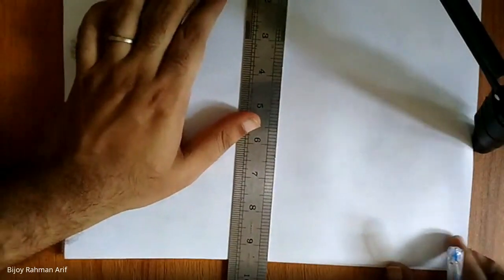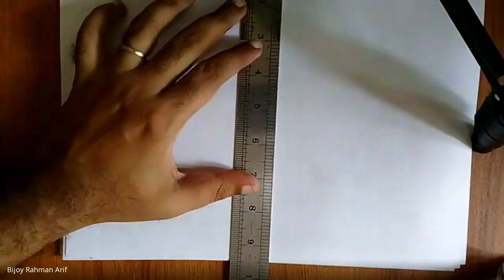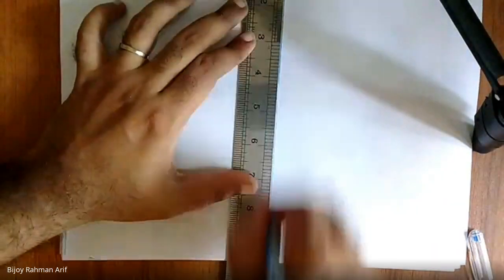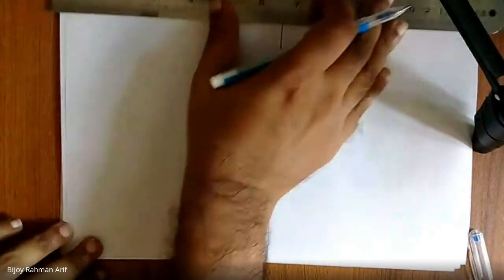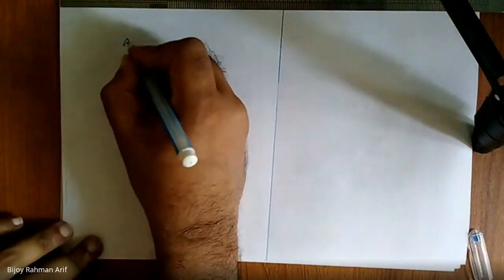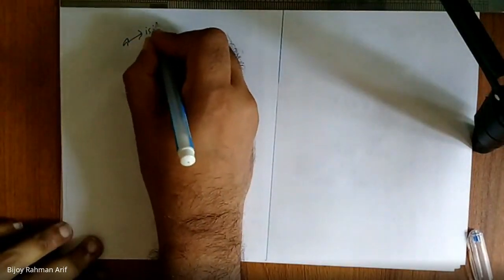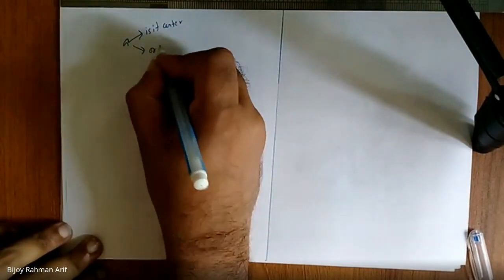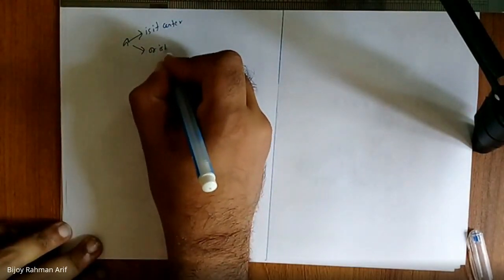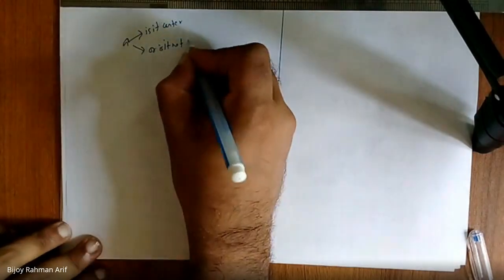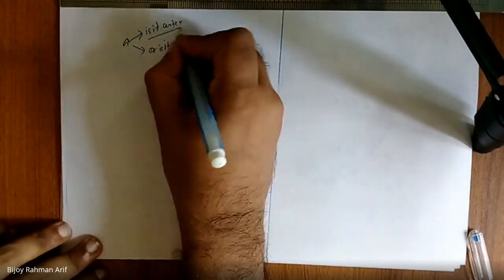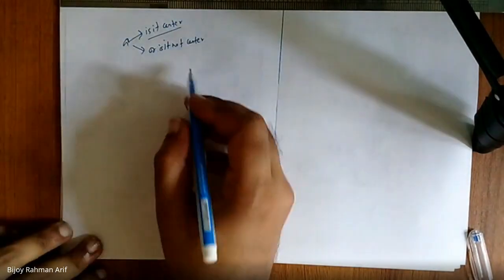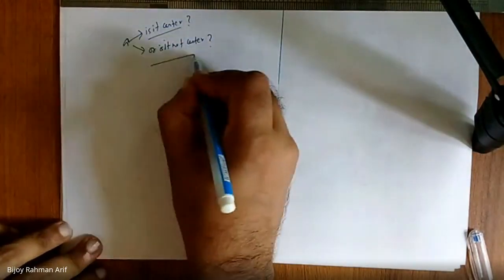When you get any letter, let's say you get A, you have to ask, is it the center or is it not the center? If it is the center, there is one treatment. If it is not the center, there is another treatment. Am I right?